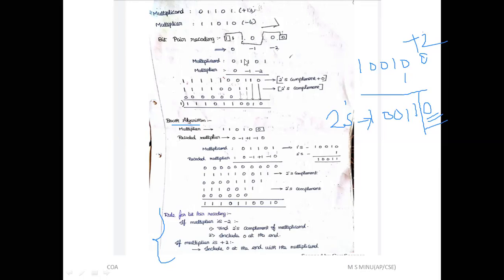Here the multiplicand is 0 1 1 0 1. So the 1's complement will be 1 0 0 1 0, and to perform the 2's complement, add 1. So your value will be 1 0 0 1 1, and you also have to include 0 at the end for -2. You have to write it from right to left and include the sign bit. Here the least significant bit is 1, so you have to extend the sign bit as 1. Next, for -1, you have to perform the 2's complement, and the next digit is 0, so all will be 0, and next you have to add it. This is the simple process we use for bit pair recoding.